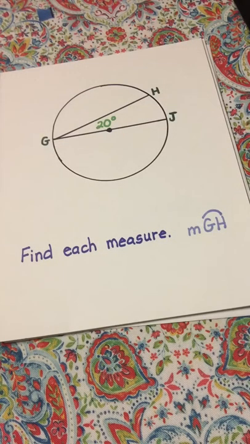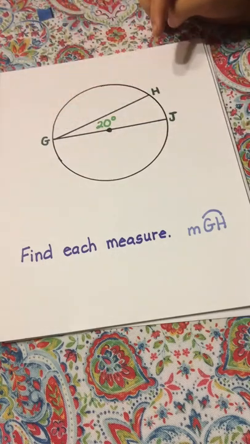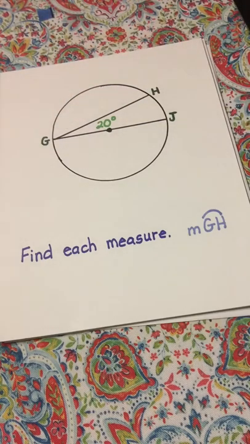So let's get started on our next problem. We're asked to find each measure, but in this case, find the measure of GH. So using the principle of adding arcs to make a bigger arc, the arc of GHJ is a semicircle, which means it's equal to 180 degrees because it's half of 360 degrees of the whole circle, which I've said many times.